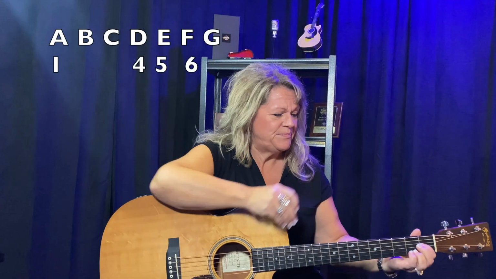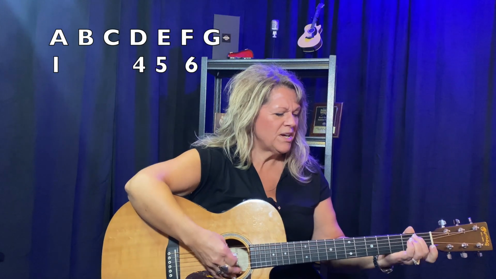So, chords in the key of A. First, we're going to use our musical alphabet, which is A, B, C, D, E, F, G. Using that alphabet, we're going to determine the 4 chords in the key of A. Starting with the A chord, which is our root. Our 4th chord is the D chord. And the 5th chord is E. And the 6th chord, which is the relative minor, is an F sharp minor.